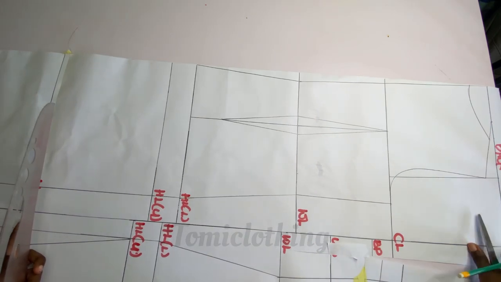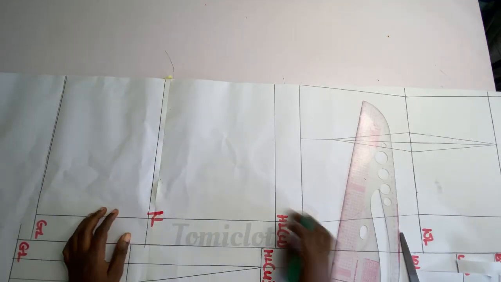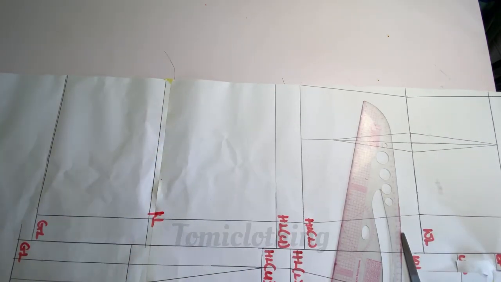So next up, we're going to do the neckline tightening for the back pattern. Remember that I had 3.5 inches.